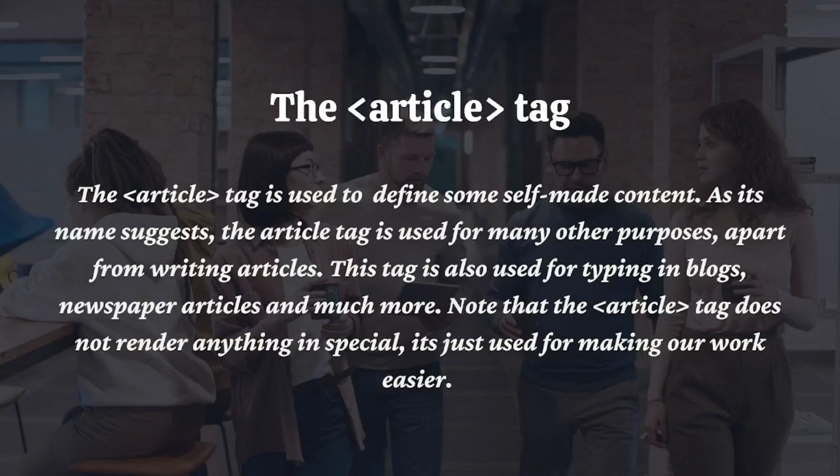The article tag does not render anything special, but it's used to make our work easier. Like when we see a huge piece of code and you're searching for your article, when you see this article tag, you will get an idea. Okay, here's my article.